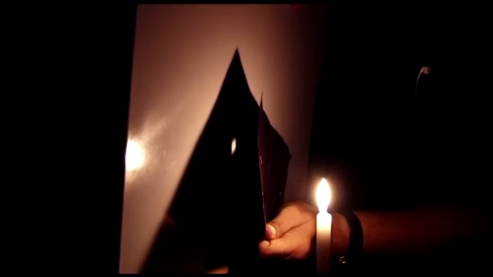Yes, the flame is shaking, the image is also shaking, if you call it image. And again, if I bring the screen closer, it takes its diamond shape.